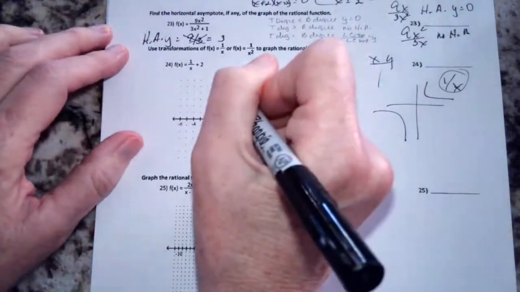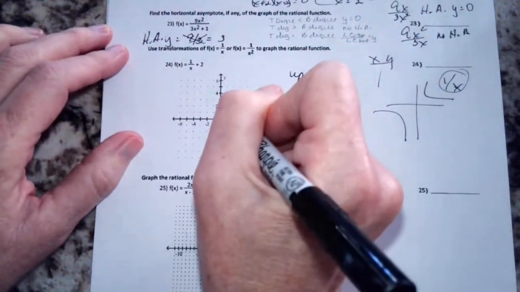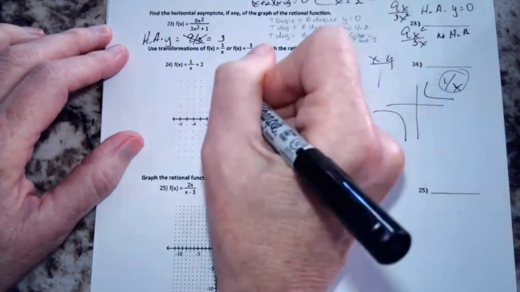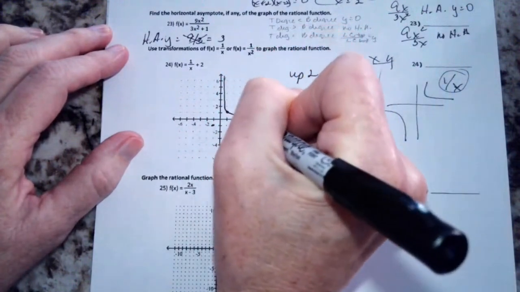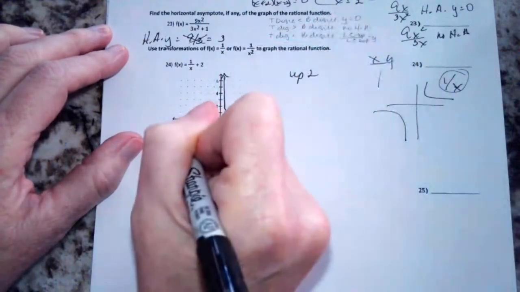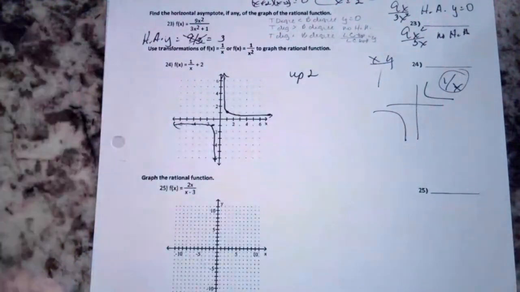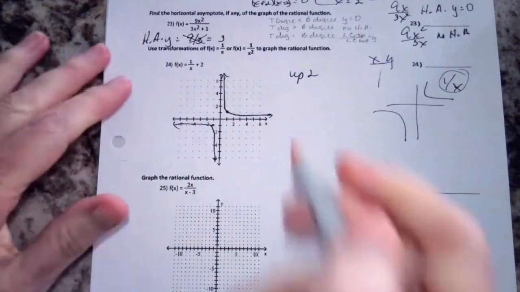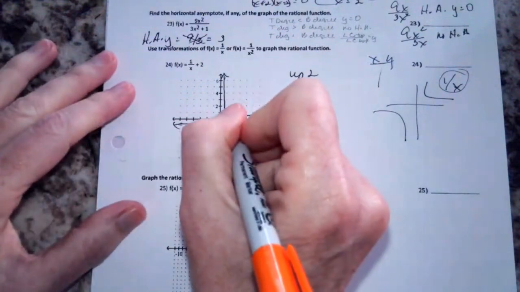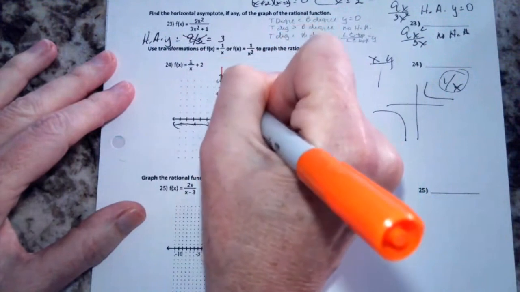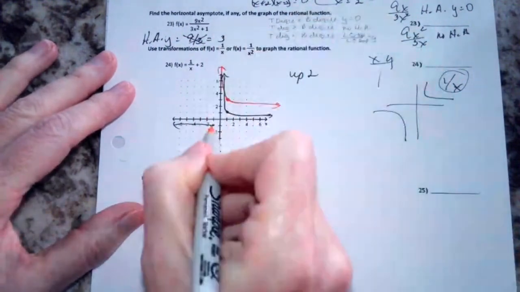So we're going to take these that are sitting here, they go through 1, 1, and -1, -1. So they're doing something like this naturally before the transformation. After the transformation, you want to lift them up 2. So take that belly button and move it up 2. We've got that sort of thing.